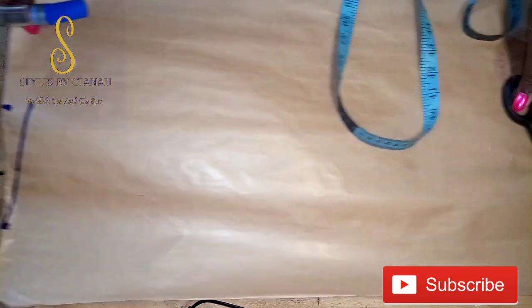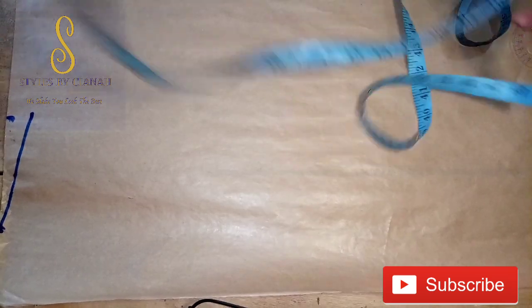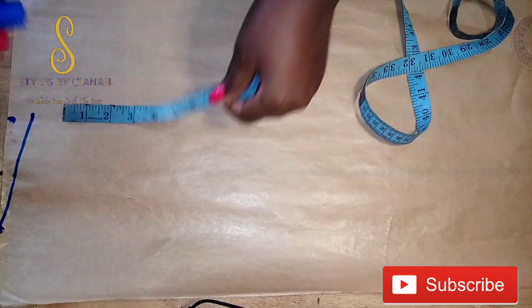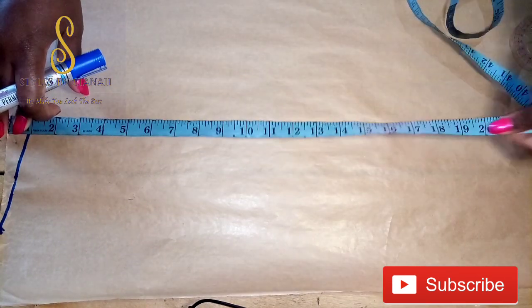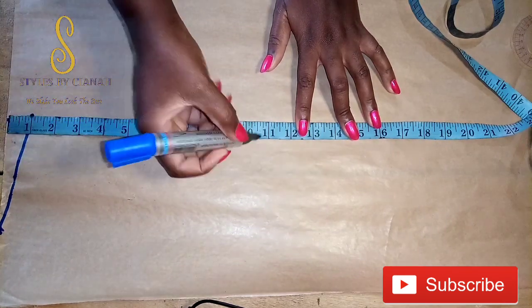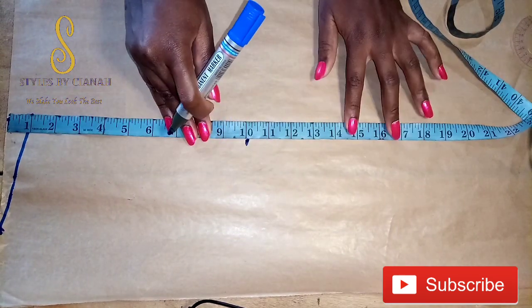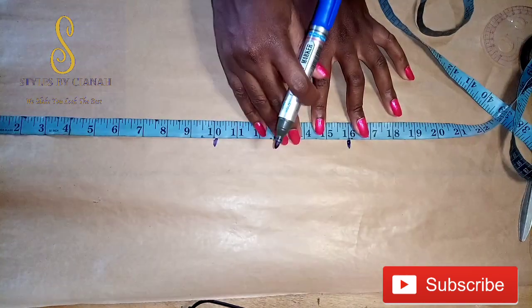So after connecting the 2 points together, the next thing is to take out my horizontal body measurement, and to do that I'm going to place my tape at the beginning of my pattern paper, and I'm going to mark out the bust point, the waist measurement, and the length of the top.